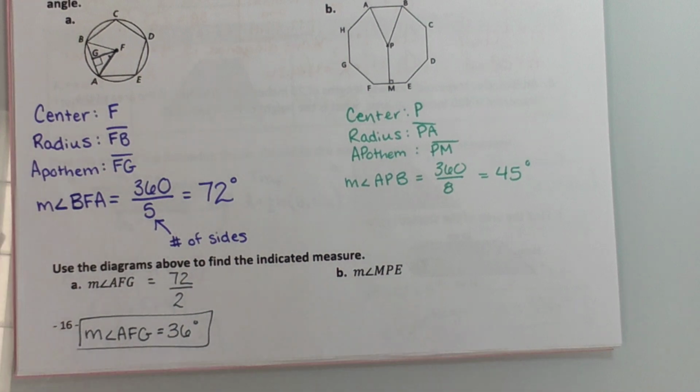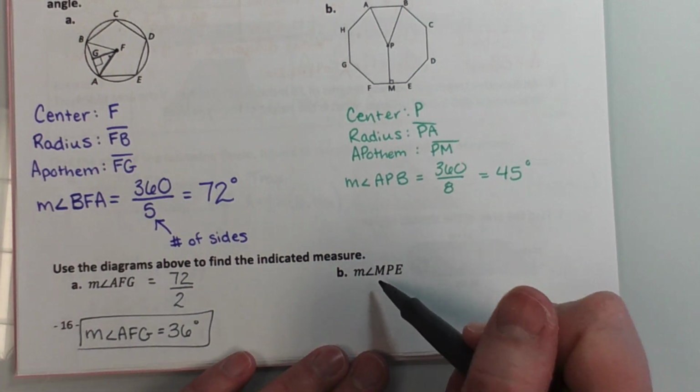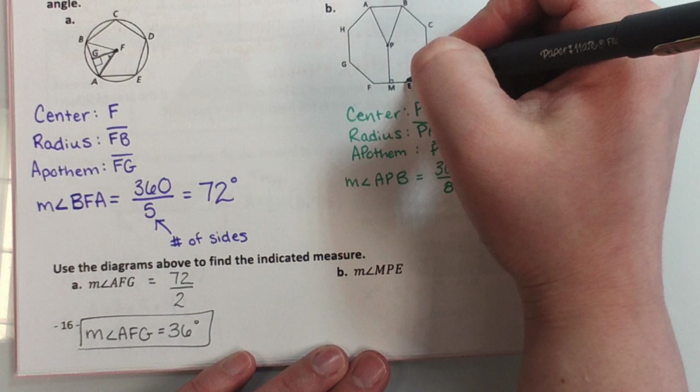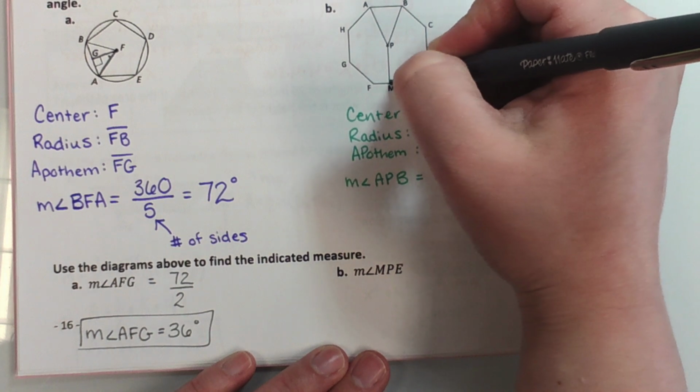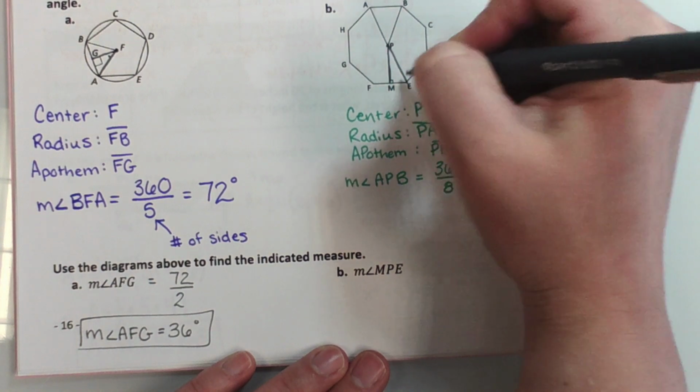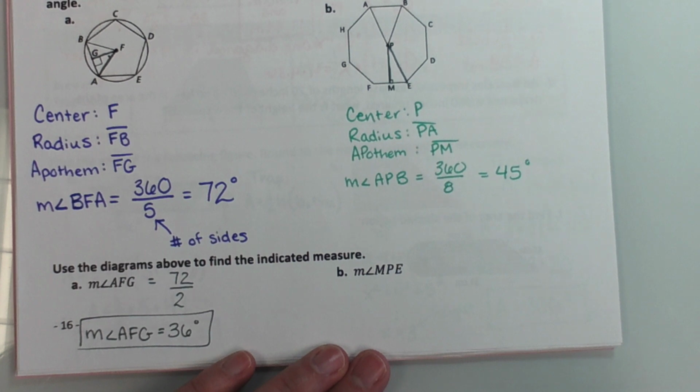Same idea here. What is the measure of angle MPE? Anyone?